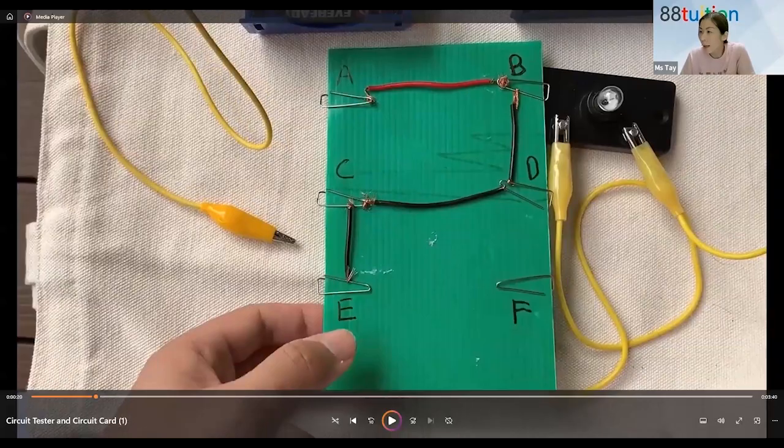Right, but anyway, okay, you understand the logic of this circuit card. So long as there is a closed circuit, current can flow.